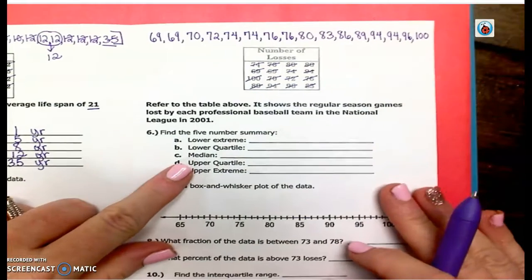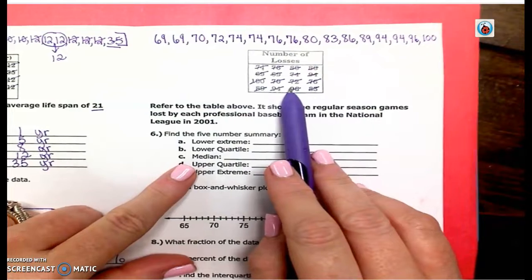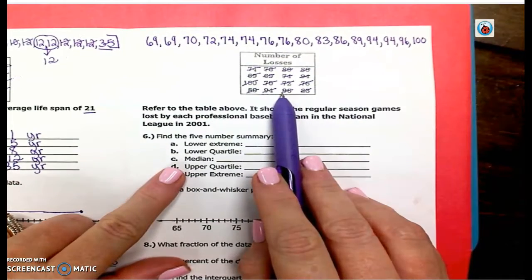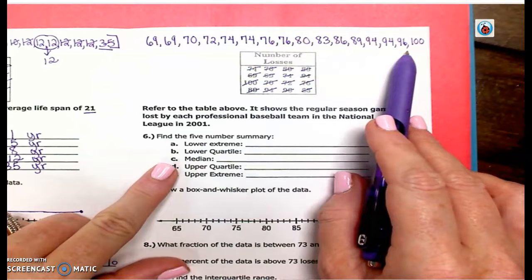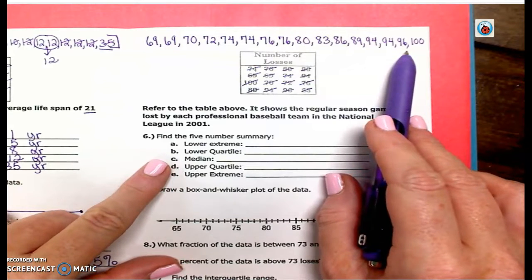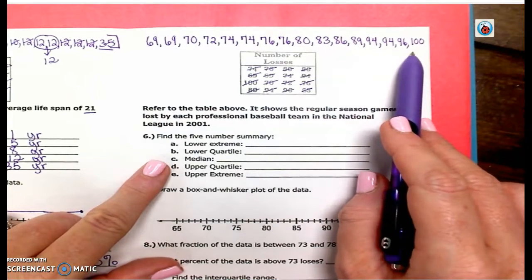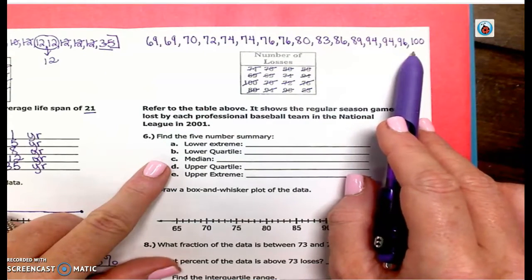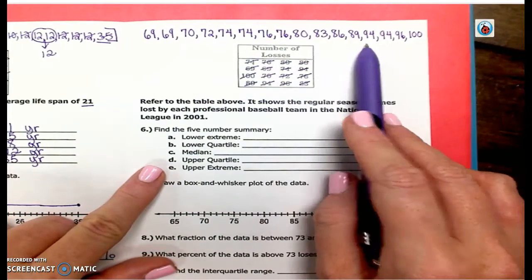Okay, so on this one, I already have the numbers in order from this chart from least to greatest. So you might want to pause the video if you didn't try this one on your own. Go ahead and pause the video, get your numbers in numerical order, and then come back to the video so we can take it from here.